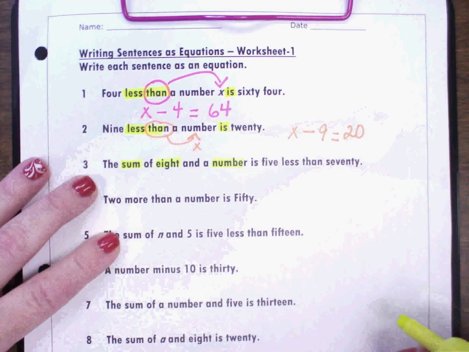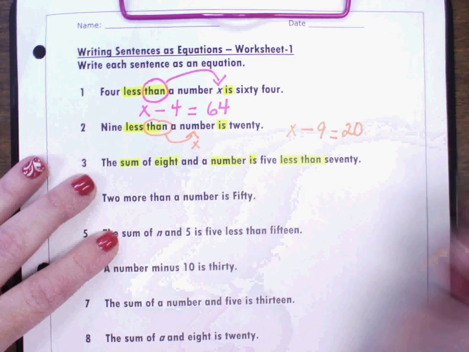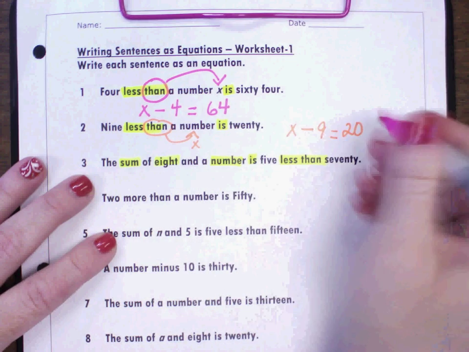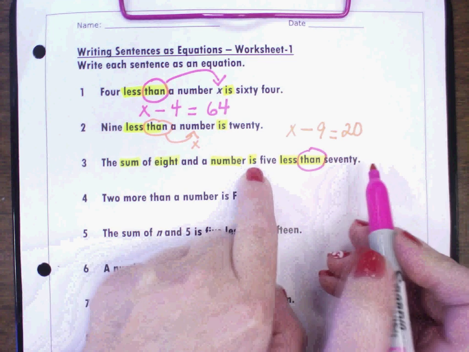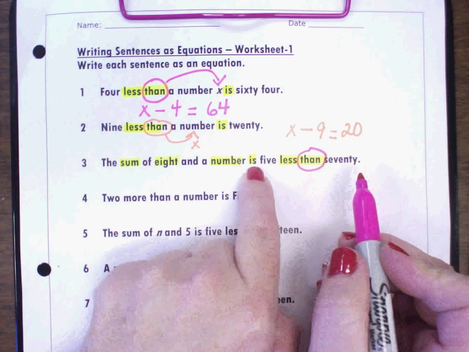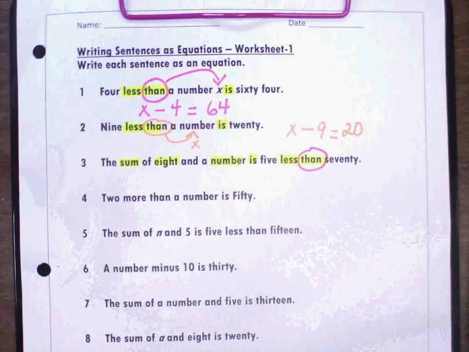All right. So the sum of 8 and a number is 5 less than 70. All right. So that's my equal sign, right?